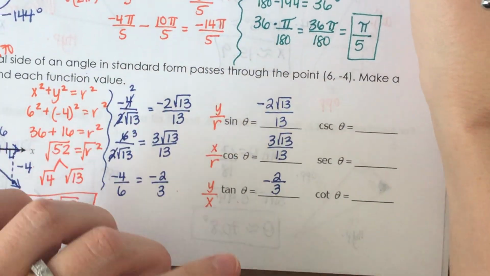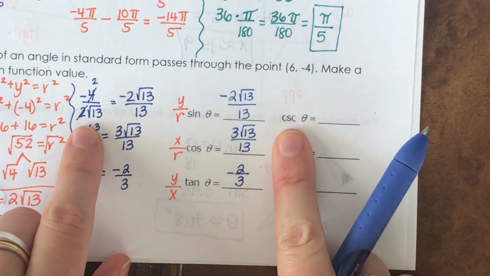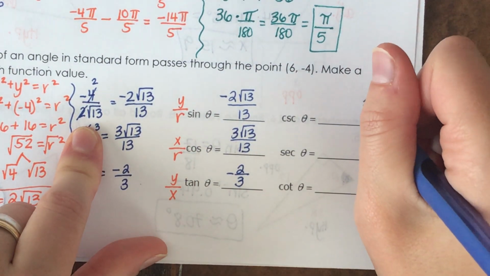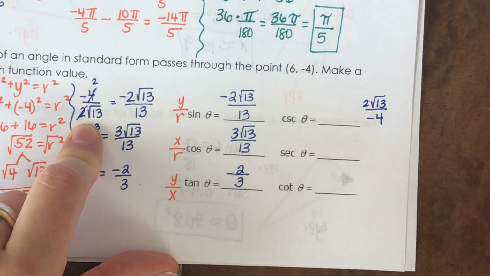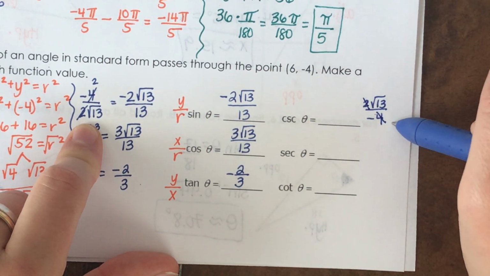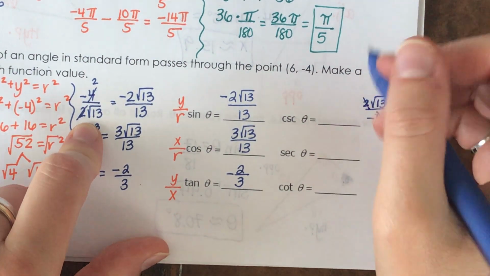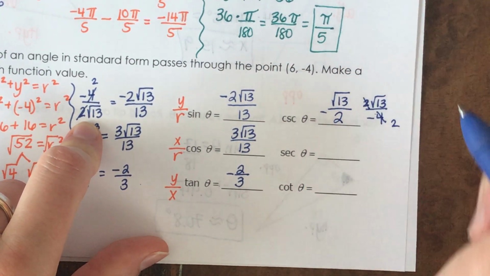I have a little bit of space next to it. I'm going to do it over here. So the cosecant is really 2 radical 13 over -4. And I know that these can cancel. This becomes a 1, this becomes a 2, and then I'm done. So I've got radical 13 over a -2.